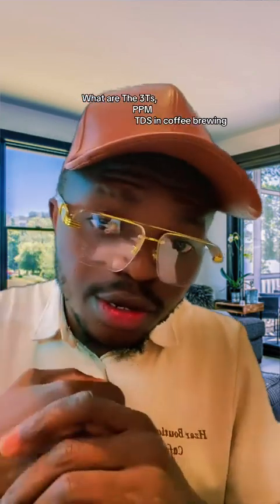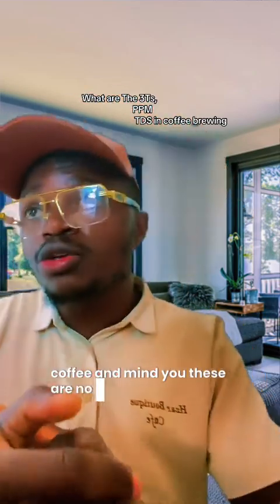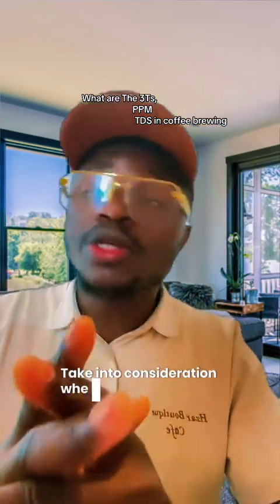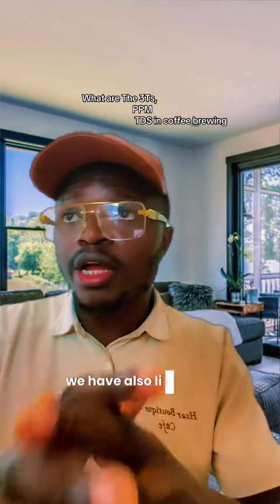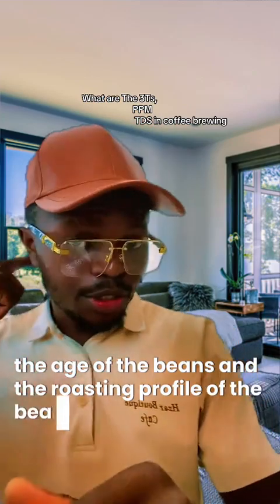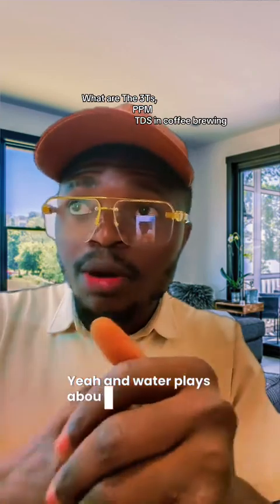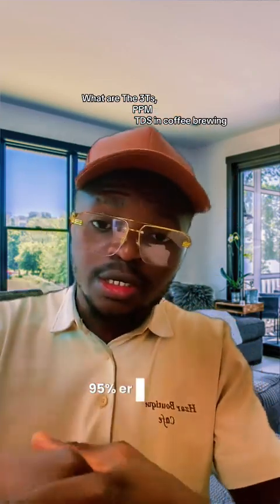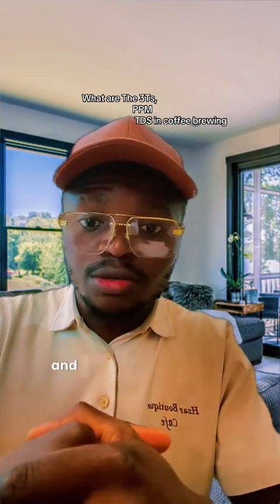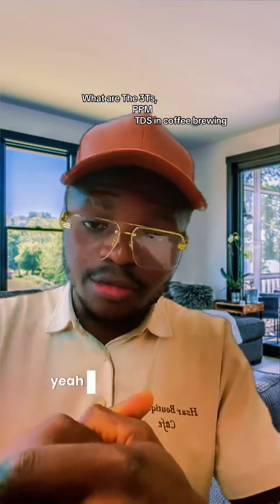These abbreviations are very important to take into consideration when it comes to brewing coffee. And mind you, these are not the only things we consider. We also look at the age of the beans and the roast profile of the beans. And water plays about 95% in coffee, while coffee is only about 5%, because anything liquid involves water.